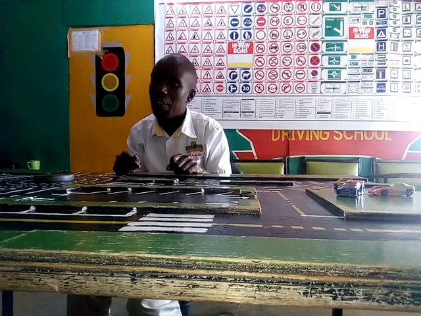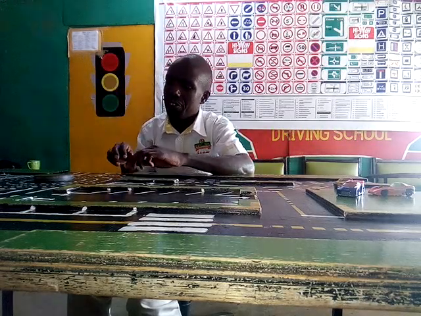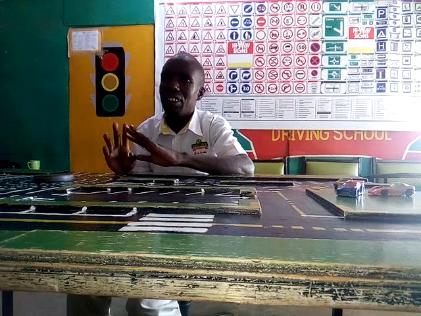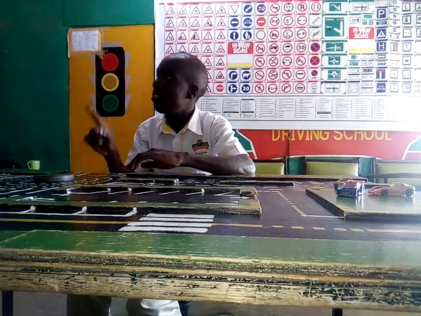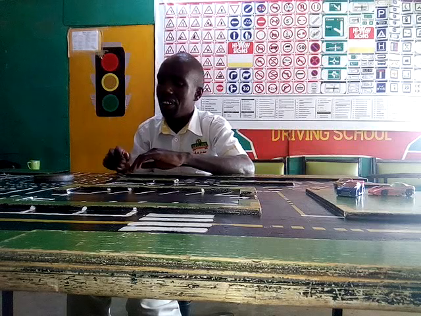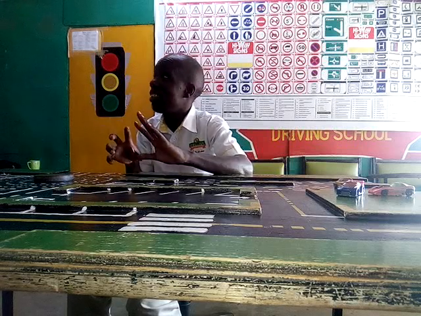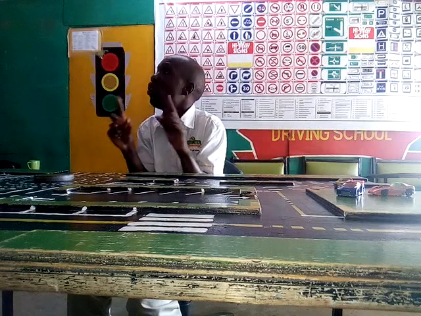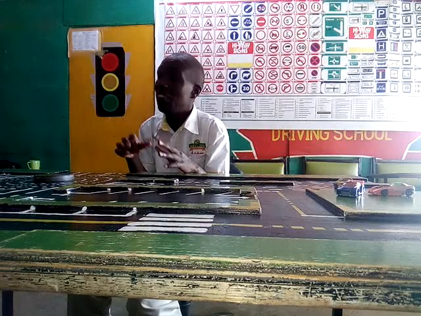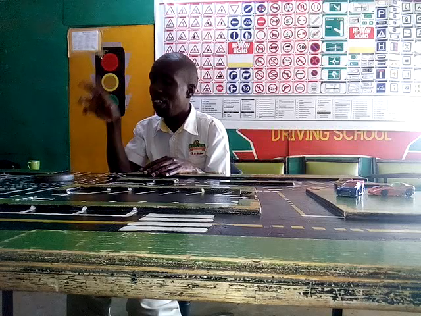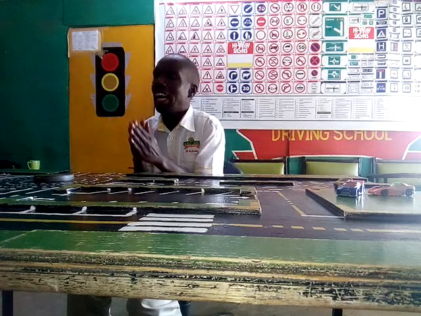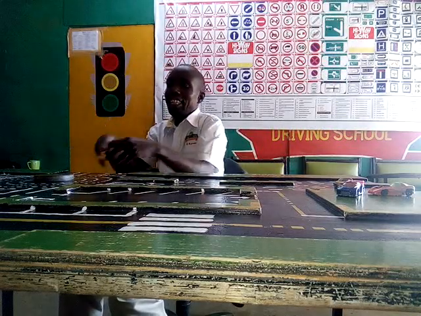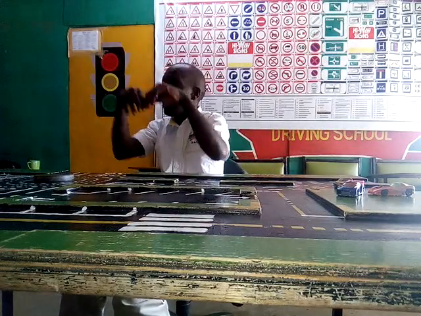So, we also have white broken lines within the roundabout. We don't have continuous lines within the roundabout. We only have broken lines. There are two reasons why we have broken lines within the roundabout. Reason number 1 is to enable you access the roundabout because you have to enter. So what allows you to enter is the existence of the white broken lines.